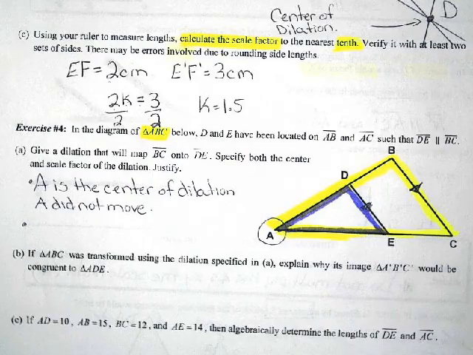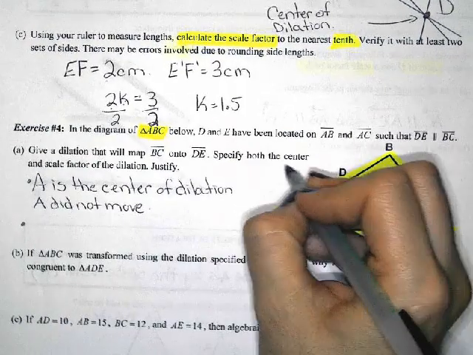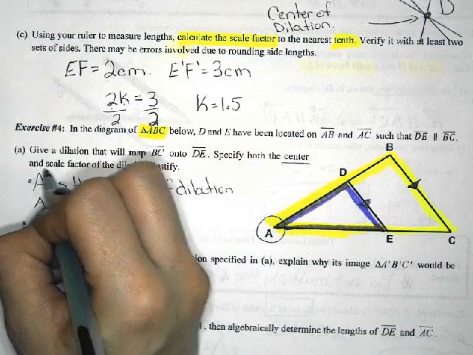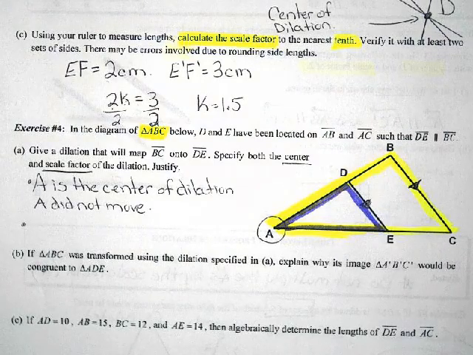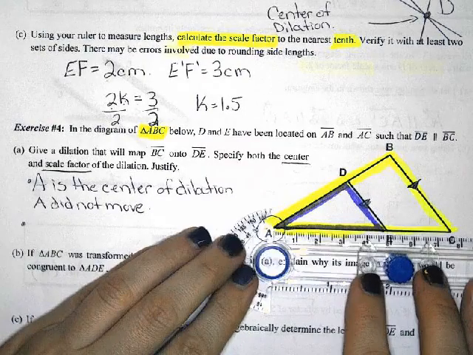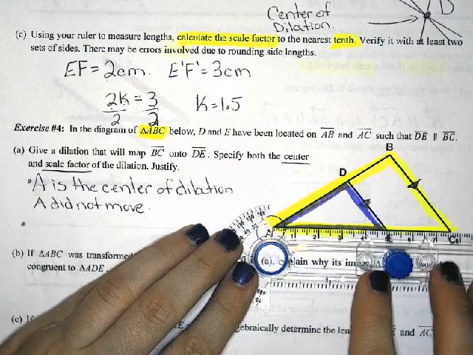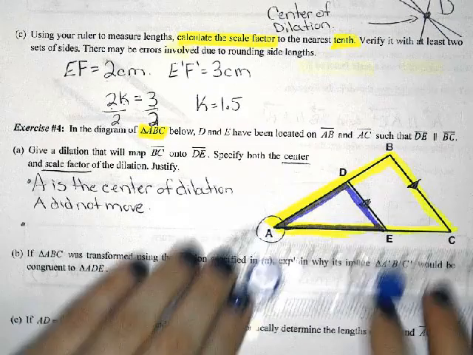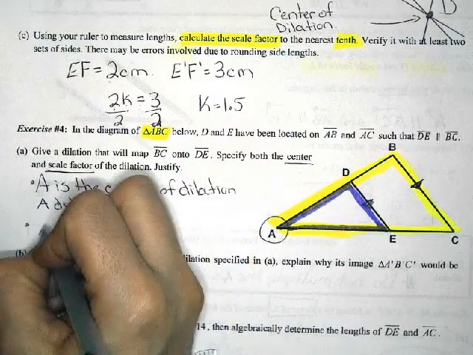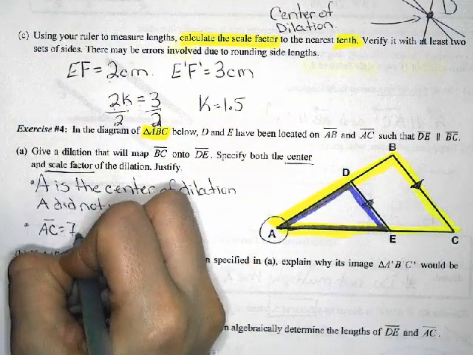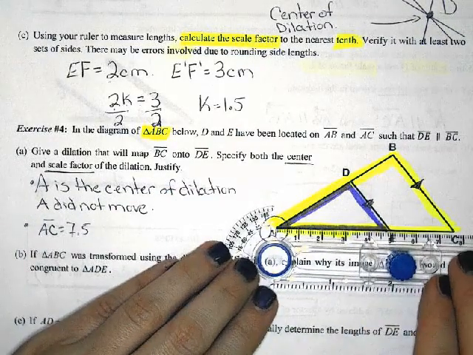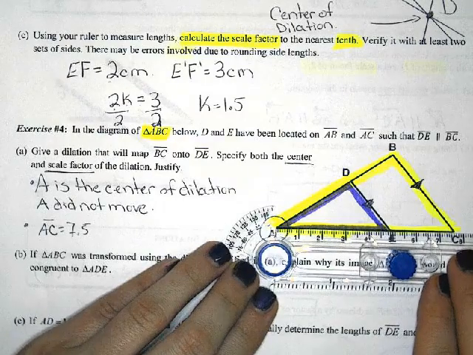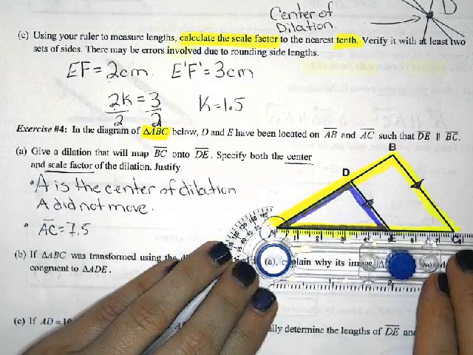Now I need to do the second part that they asked me for. They asked me for the center and scale factor. So again, I've got to measure some stuff. Remember, the big triangle is my original, so I'm going to measure. That's about 7.5, so AC equals 7.5. And now I need to measure AE because that's its matching side. A to E is almost about 5. We'll call it 5 centimeters.